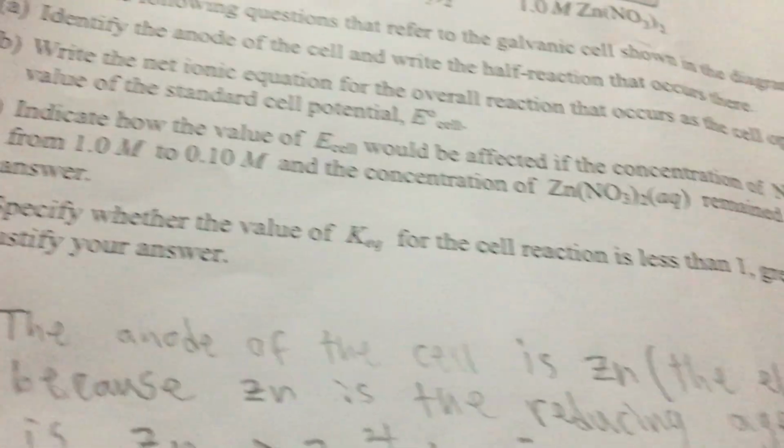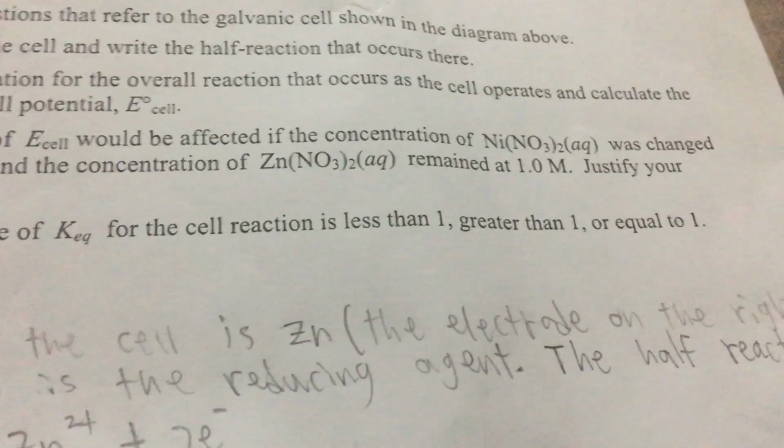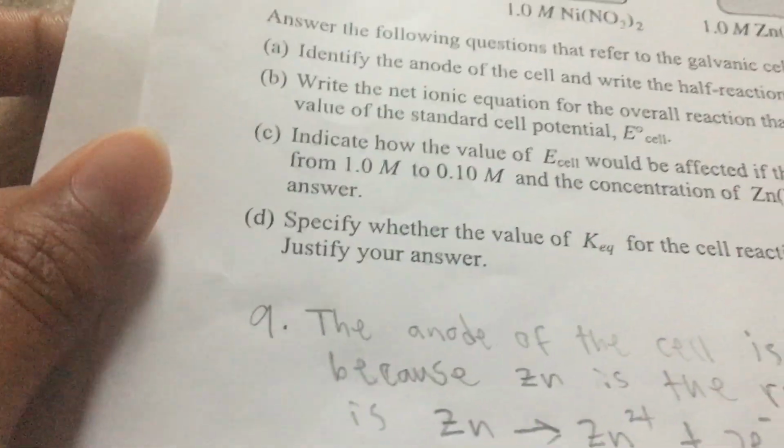Okay. And then D is to specify whether the value of K eq for this cell reaction is less than 1, greater than 1, or equal to 1.